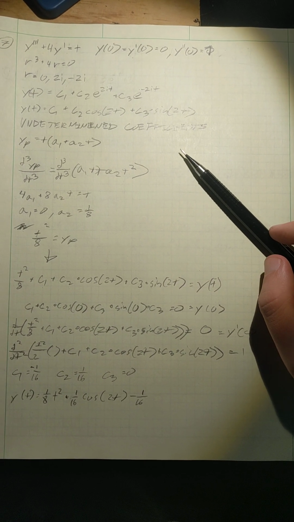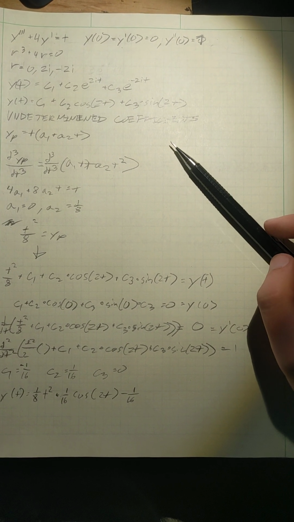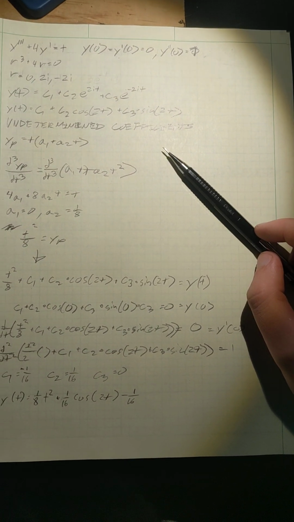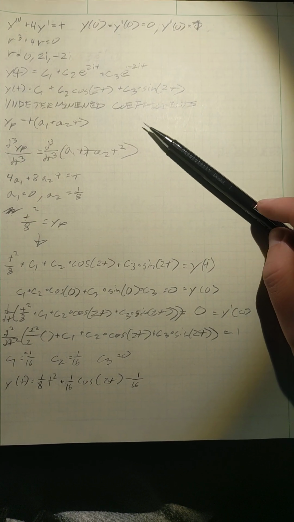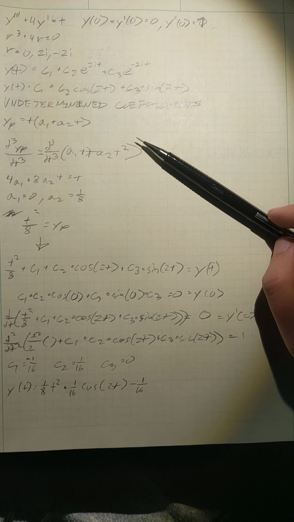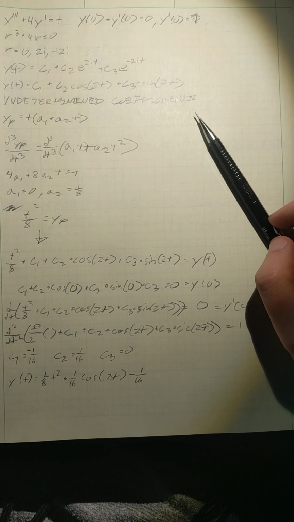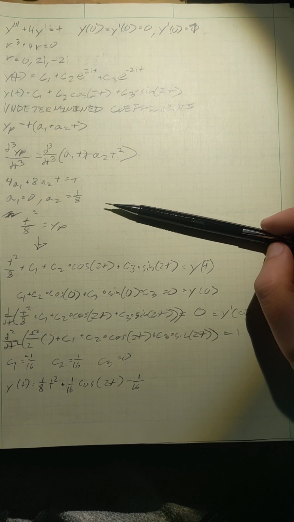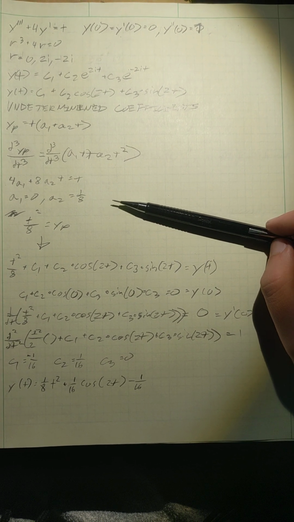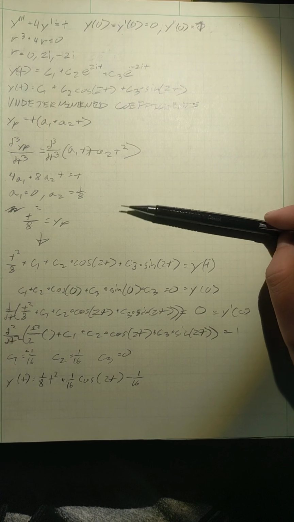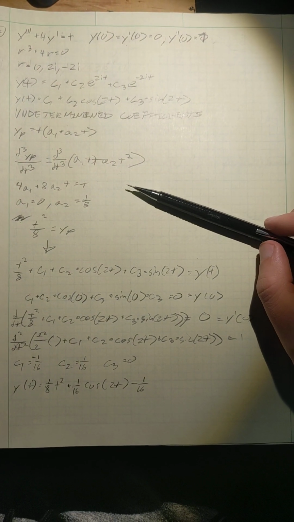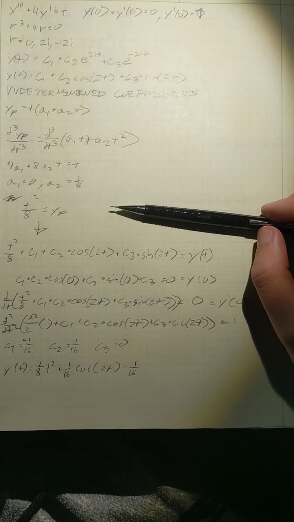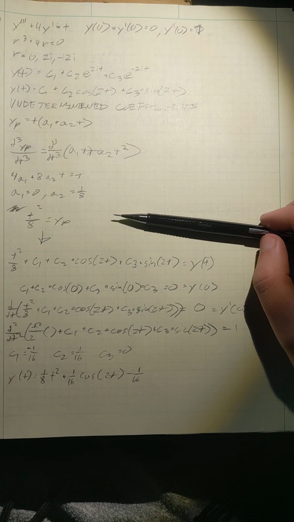And then we can apply the process of undetermined coefficients to solve for the particular solution, where this is the general form of the particular solution. And we use that to solve for first A1 and A2, and then for this particular solution of y.